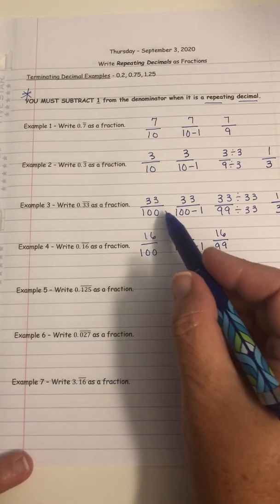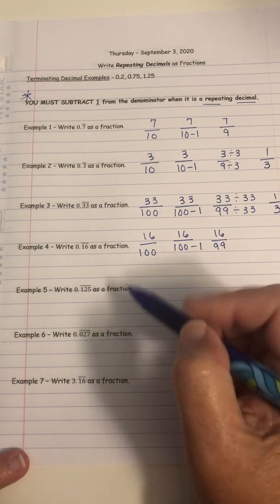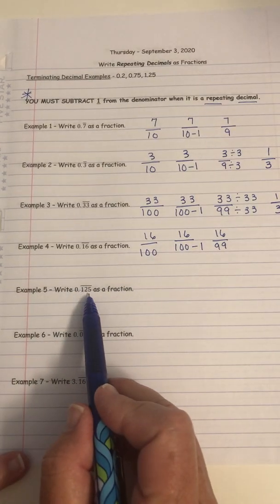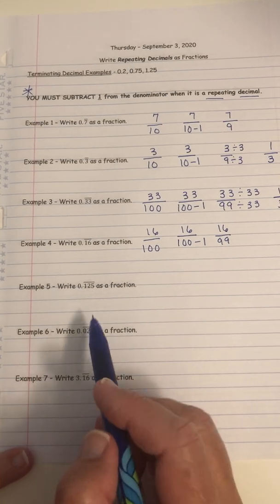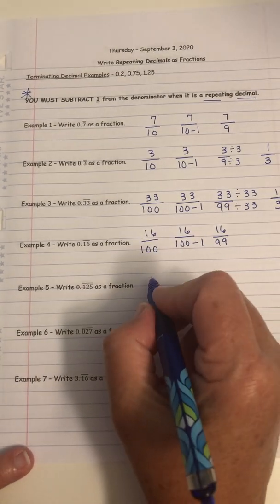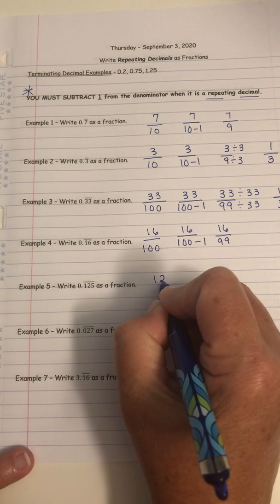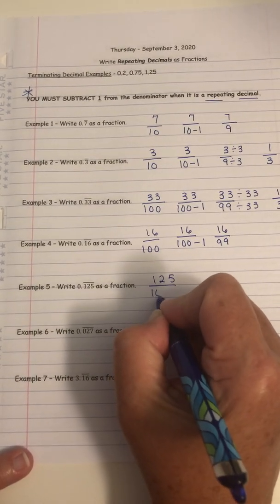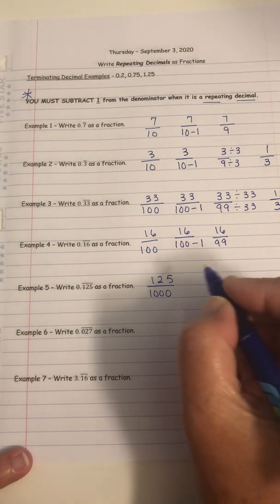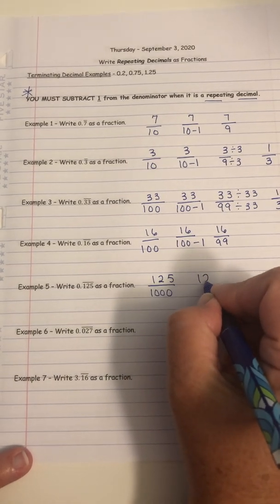Now, we've done 2 in the hundreds place. Now we're looking in the thousands place because remember, it goes out 3 places. So we have to remember this is in the thousands column. So I'm going to write 125 over 1,000. And then I'm going to write my 125 again.